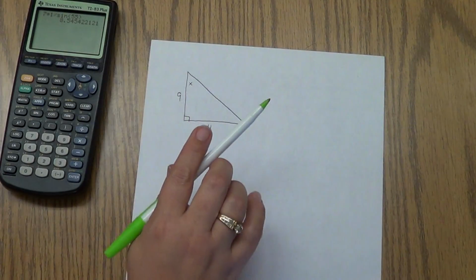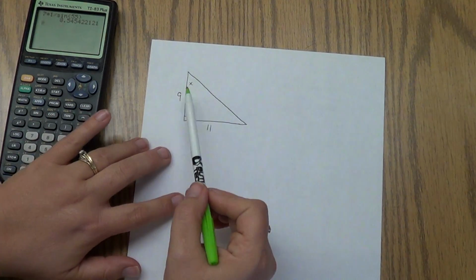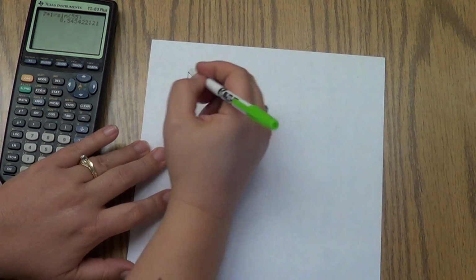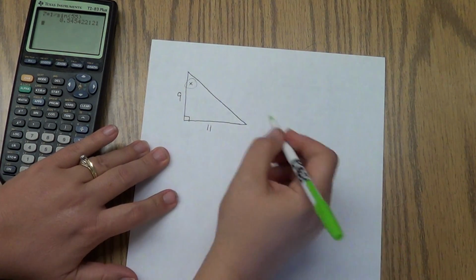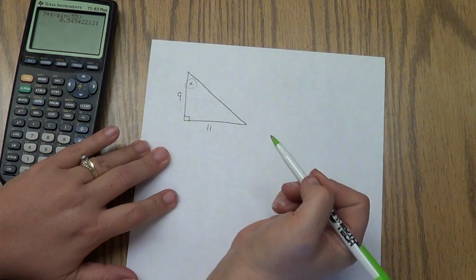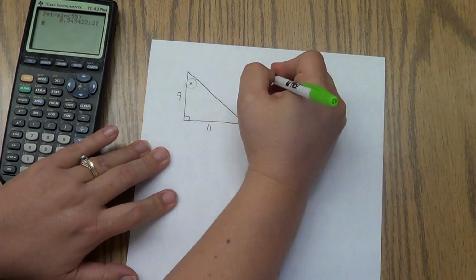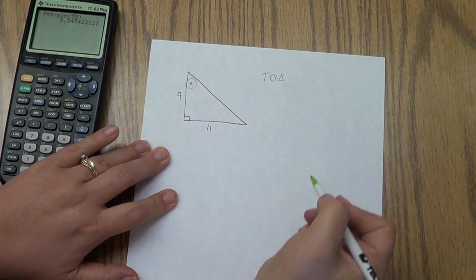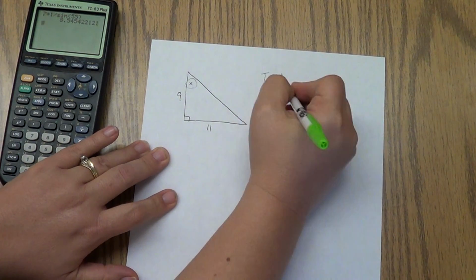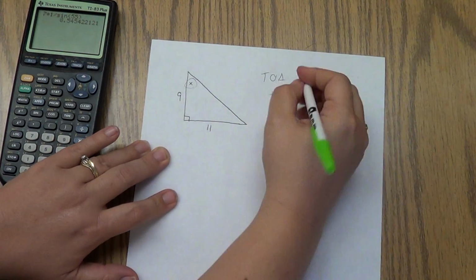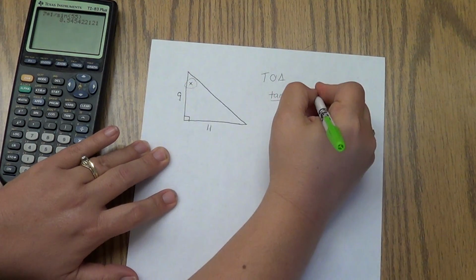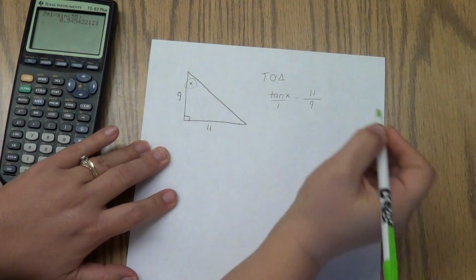Okay, second thing we have to be able to do is find an angle. So we start the process the same way. Everything is in relation to the angle that's involved in the problem. So this is my opposite, this is my adjacent. Go back to your SOHCAHTOA, it's tangent that involves opposite and adjacent. Set up your proportion, tangent of your angle, which in this case is our x, equals opposite over adjacent, so 11 over 9. Put your 1 underneath there.